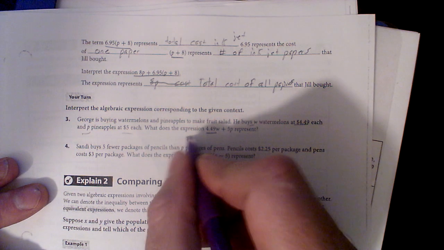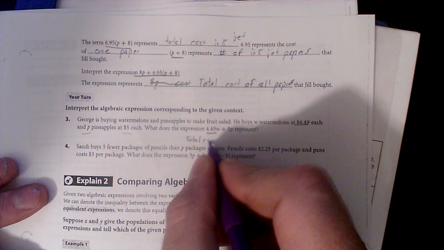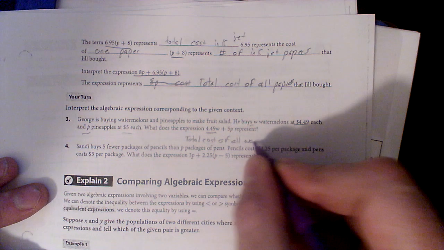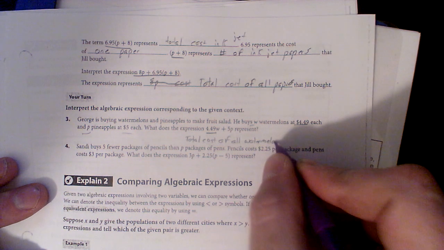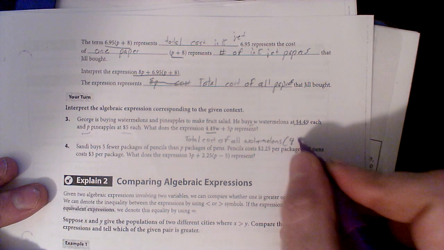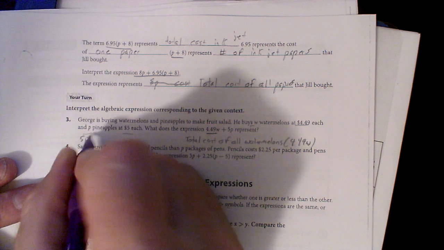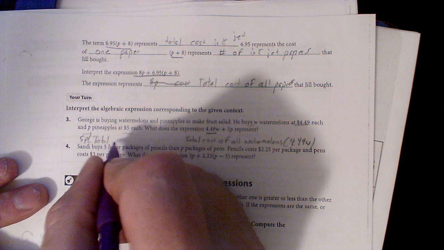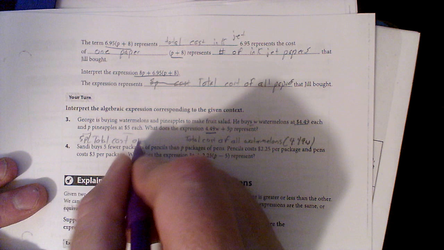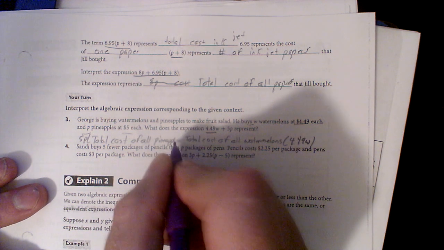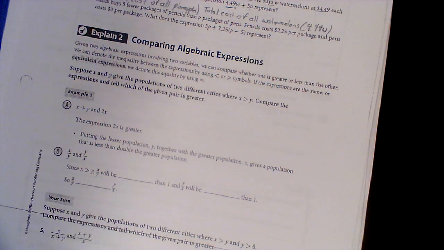So 4.49W is the total cost of all watermelons, and 5p is the total cost of all pineapples. Alright, there it is. Do the last one. And we're going to come back and compare some algebraic expressions right here, and then we'll go on from there.